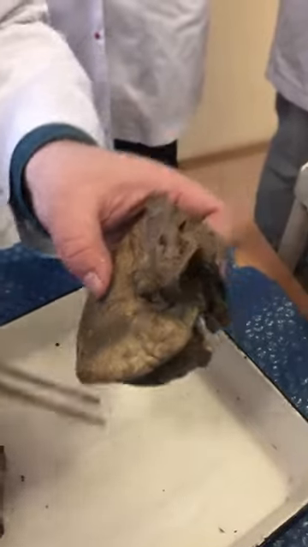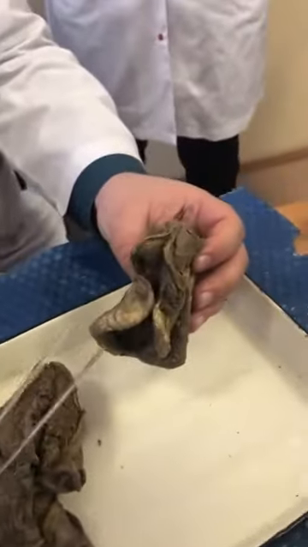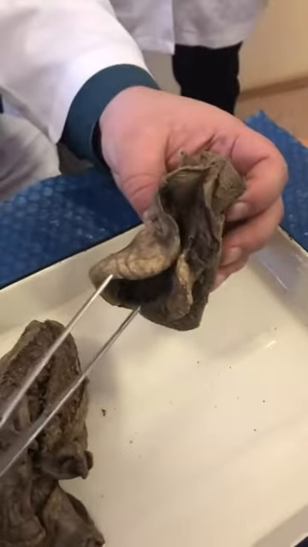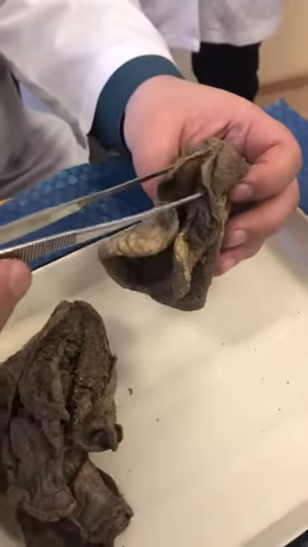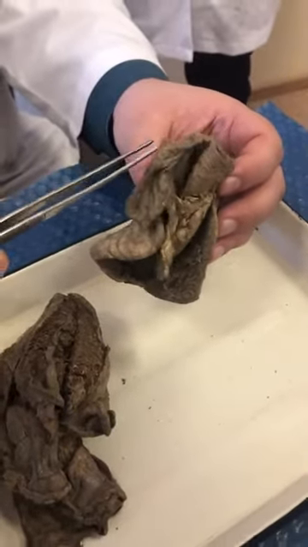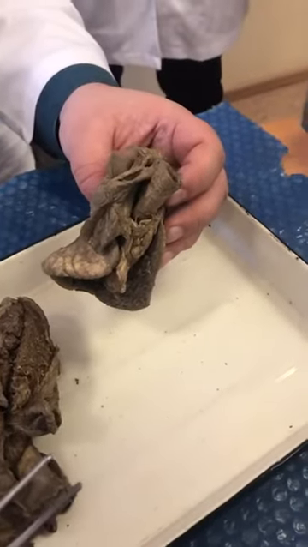And you should know which parts of the heart receive blood from the right and from the left coronary artery. For example, the right coronary artery supplies the right atrium, the septum between the right and left atrium, that is septum interatriale.